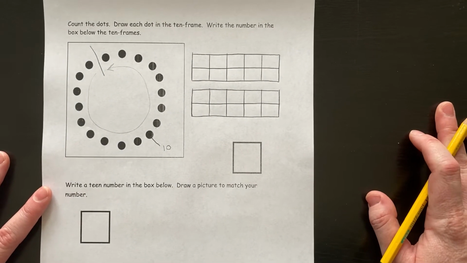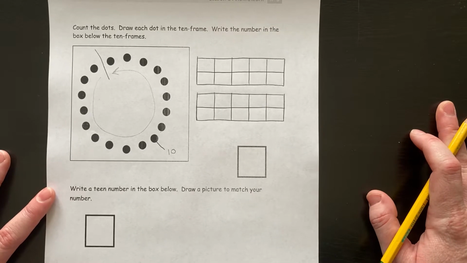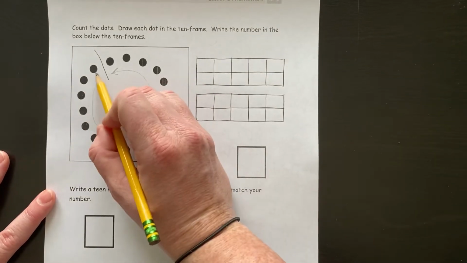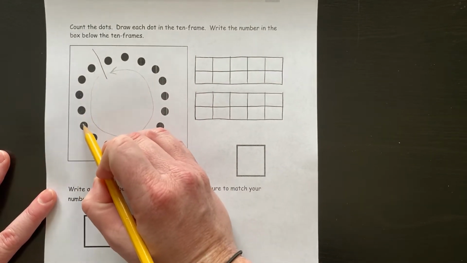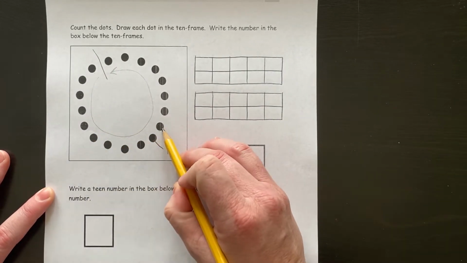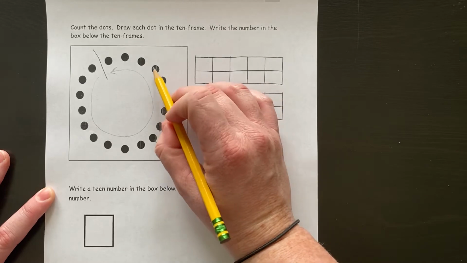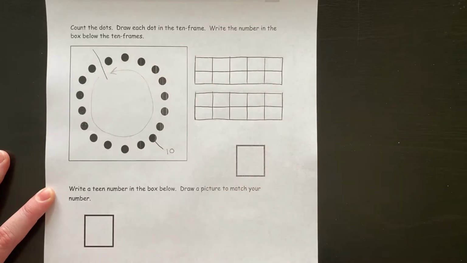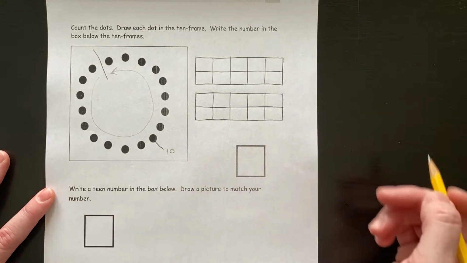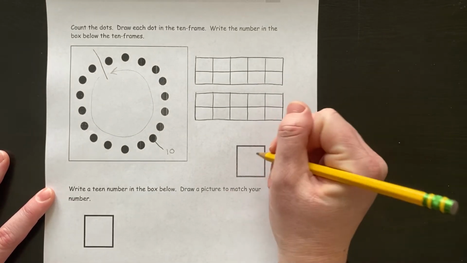All right, I got 18, but as a mathematician, I like to check my work just in case, because that was a big number and I had to count all by ones. So I'm going to check it again. 1, 2, 3, 4, 5, 6, 7, 8, 9, 10. Yay. 11, 12, 13, 14, 15, 16, 17, 18. All right, I checked twice. I think I know it's 18. So I'm going to write the number here.